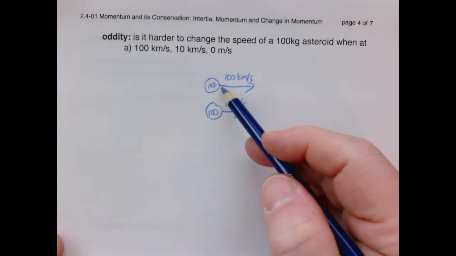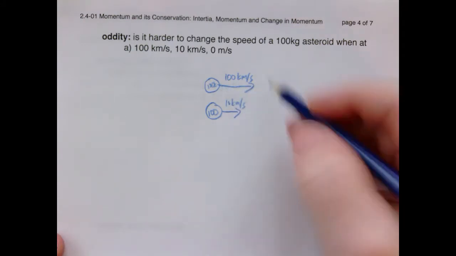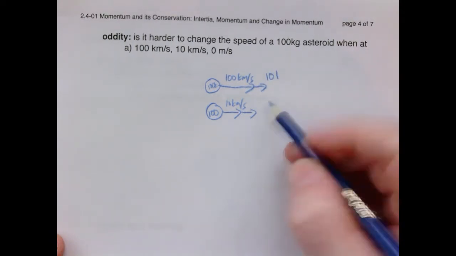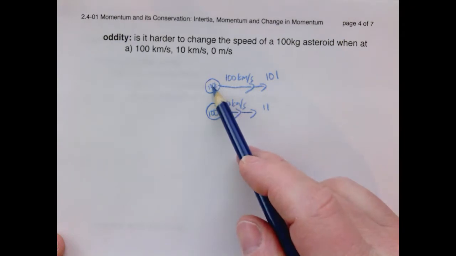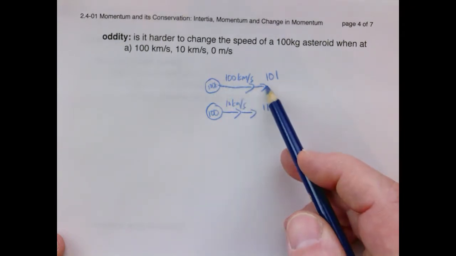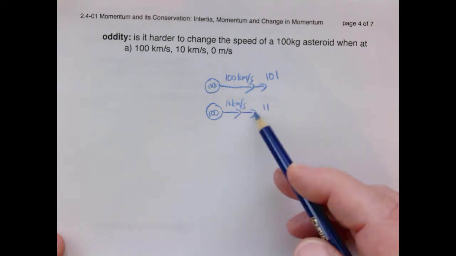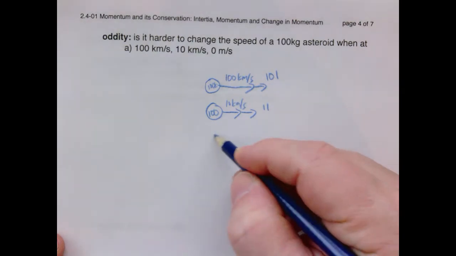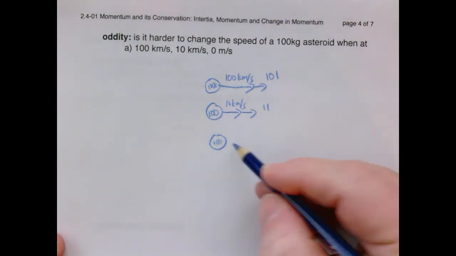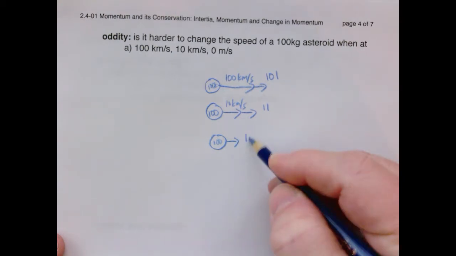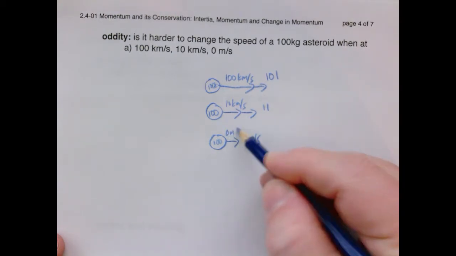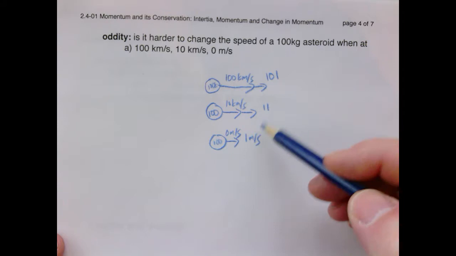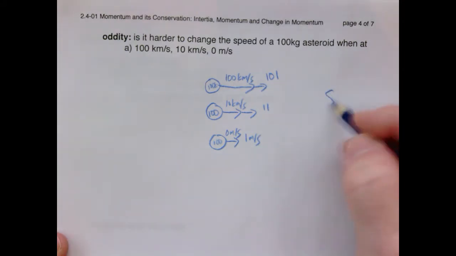The question is, if we have this 100-kilogram asteroid, is it harder to increase it to 101, or is it harder to increase this one to 11? Notice this 100-kilogram is going from 100 to 101, so it's a change of 1 meter per second. This 10 kilometers going to 11. What if we have a 100-kilogram asteroid that's at 0 and we want to change it to 1? So in all three of these cases, we have objects traveling at different speeds. We want to change their speed by 1 meter per second. The answer is it's the same.